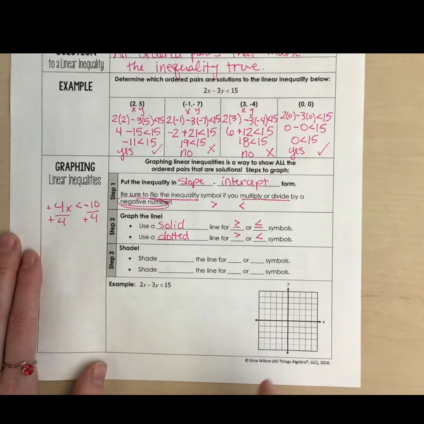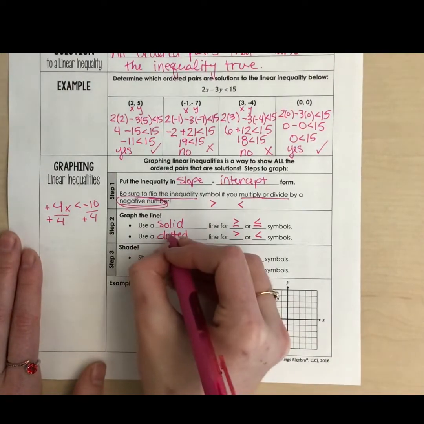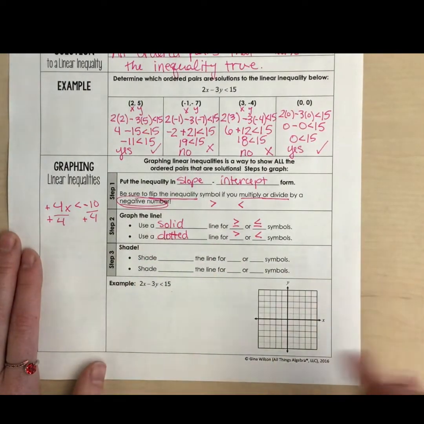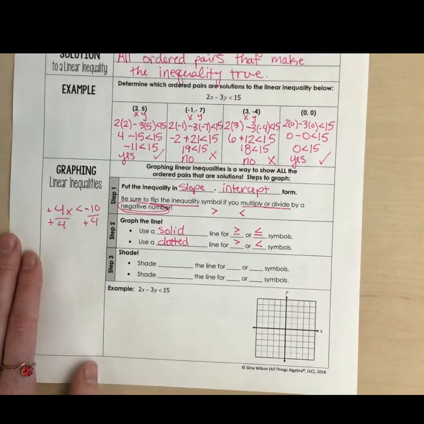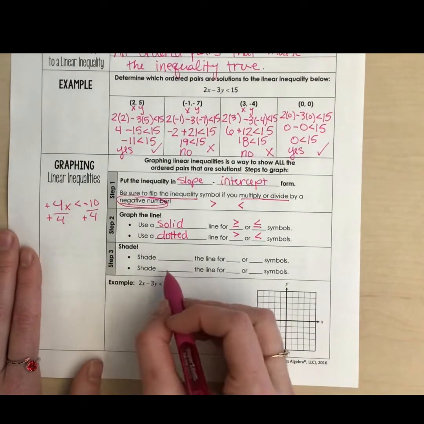But we are going to use a dotted line if we're talking about just greater than or less than, because we're not including the solution that we get. It has to be either greater or less than the number we're given. And the final thing is we're going to have to shade.